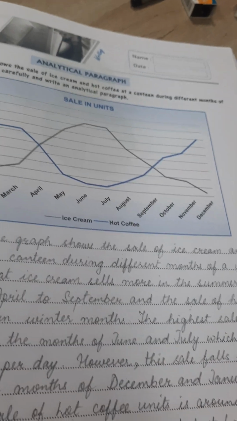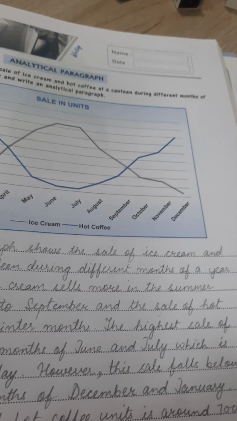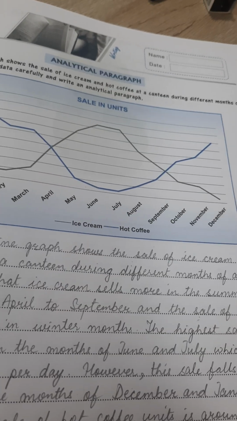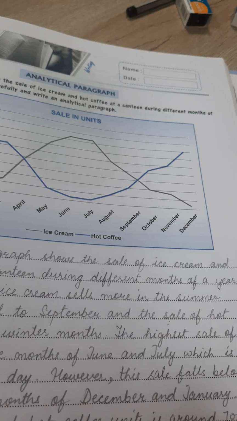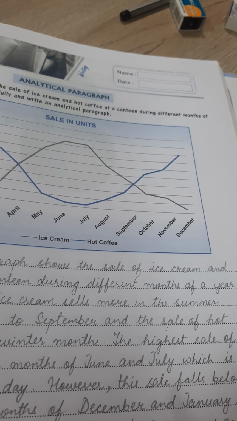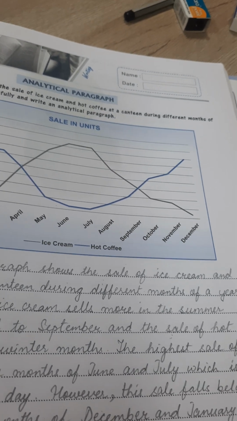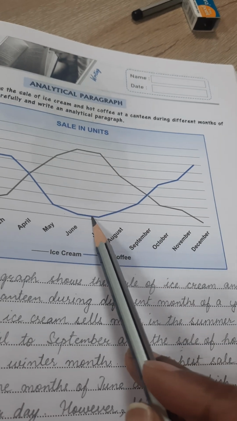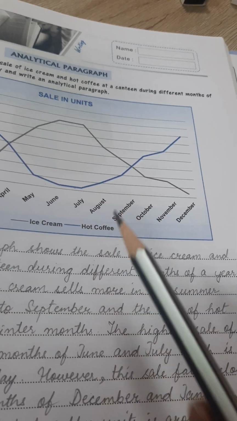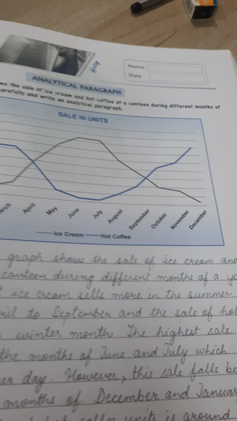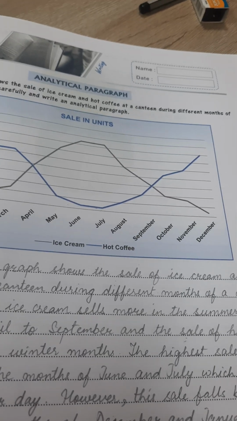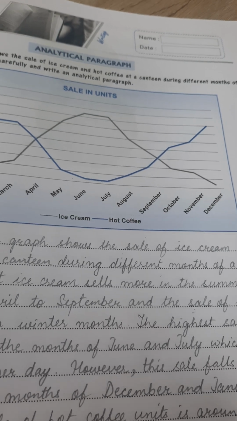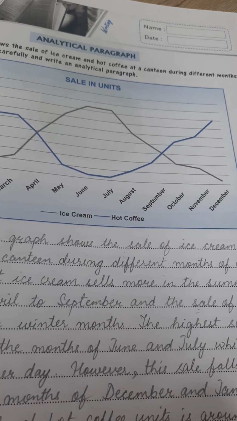Similarly, the sale of hot coffee is around 700 units in the months of December and January, but it falls to almost nil in June and July. In June and July, it's almost nil, around 0. April and September are the months when both of these are sold in almost equal quantity.